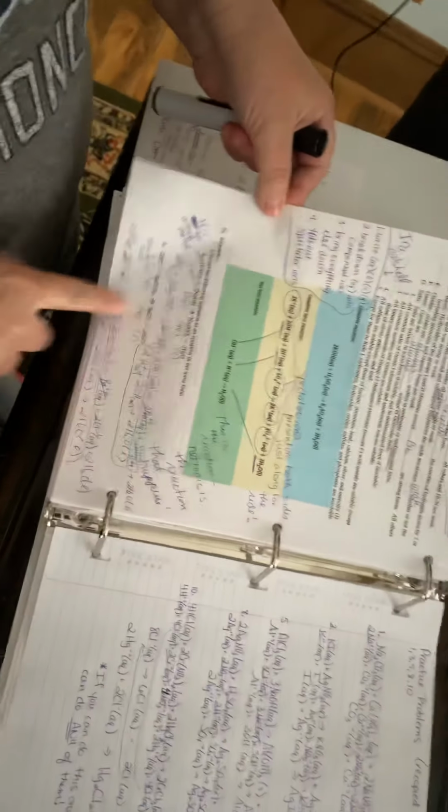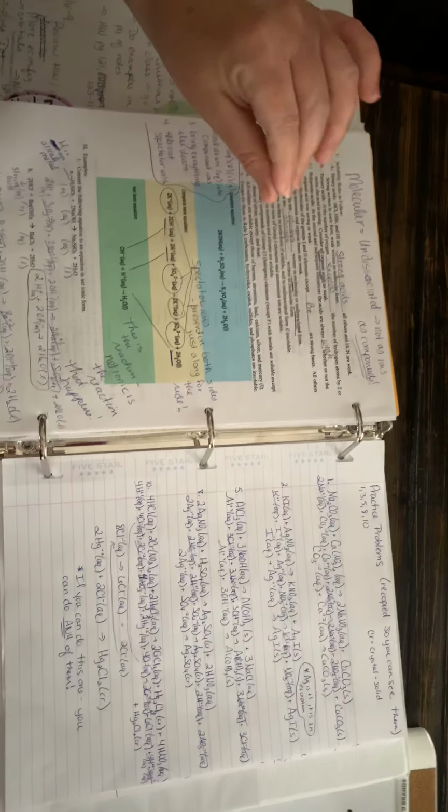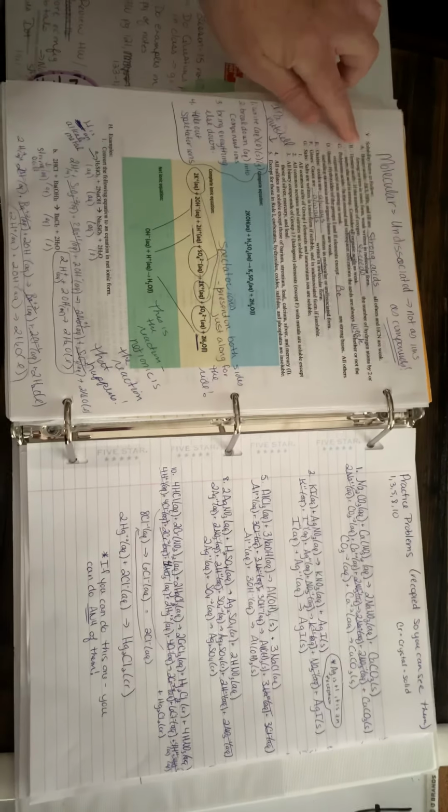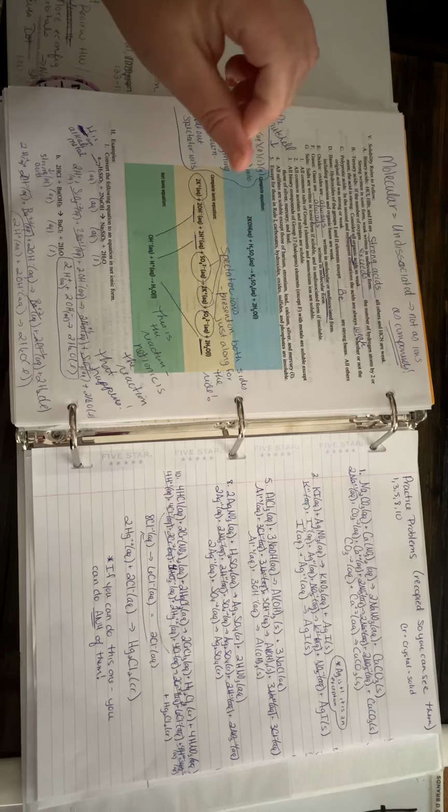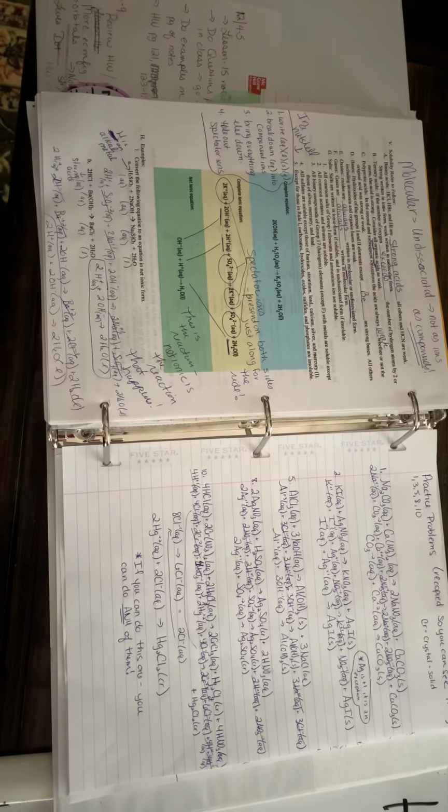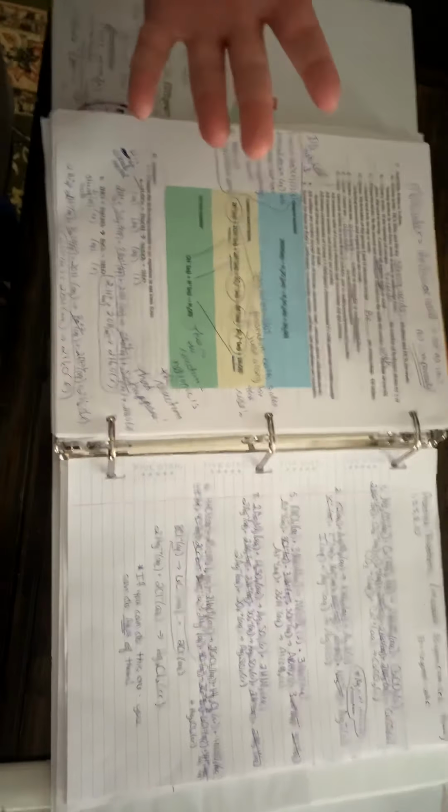I put all of the answers up on Google Classroom. And I put a lot of my little notes and stuff, especially on this page. One of the things you're going to have to really remember is you need to make sure that you know what a strong acid is. Usually what I do is I just memorize them.